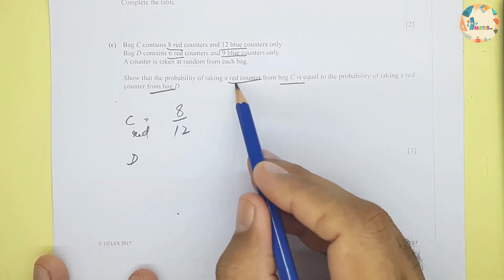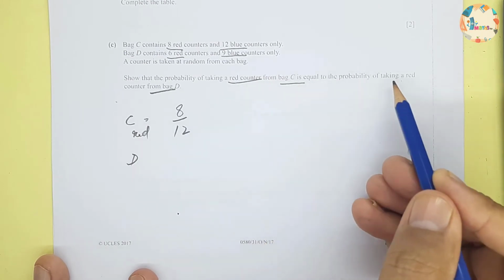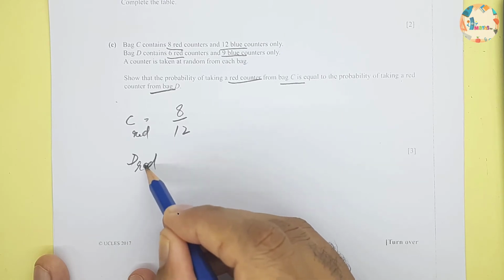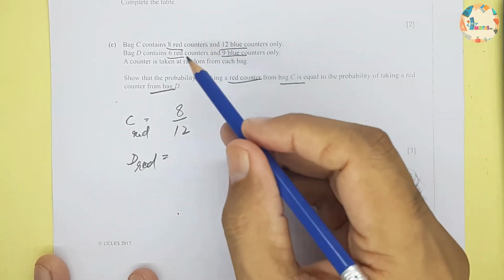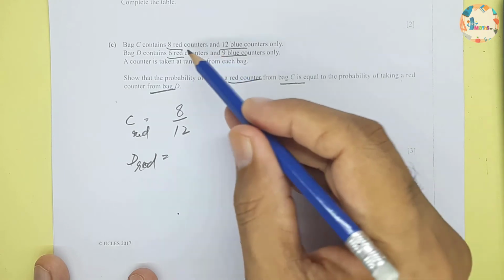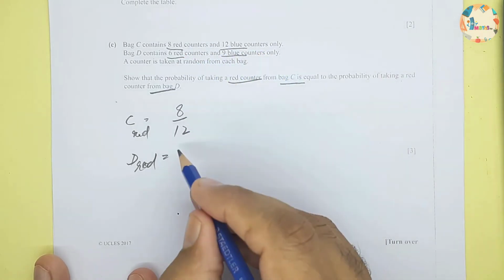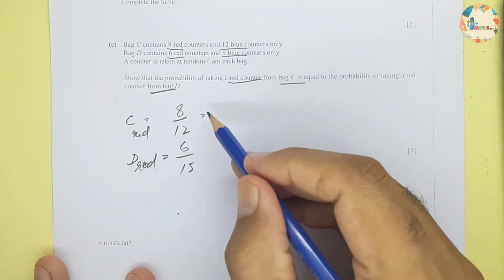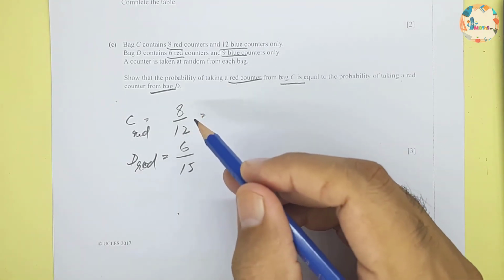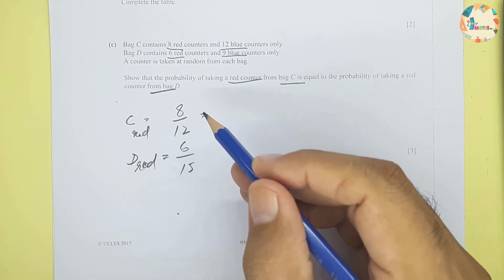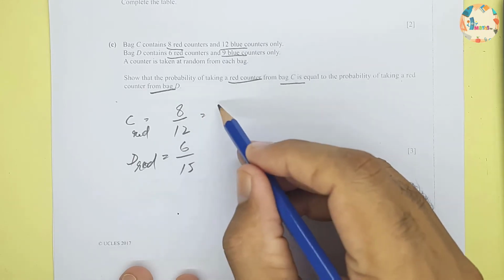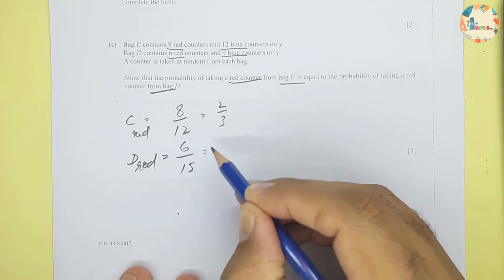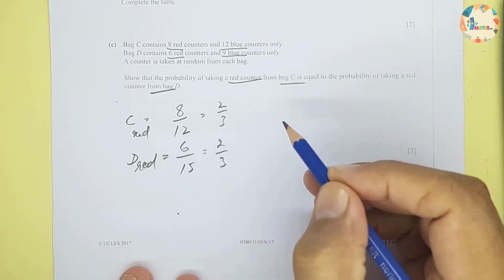Show that the probability of taking red from C is equal to red from D. So red from D is 6 out of 15. So if we compare these two fractions, this simplifies to 2 by 3 and this will also be 2 by 3.